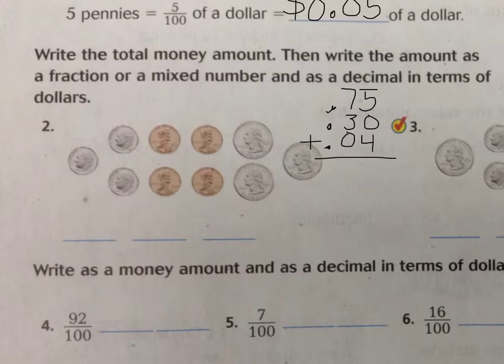So we'll add that up. We will get $1.09. So right there, without the money amount or without the dollar sign, that is the decimal form. So we'll write that first, 1.09. Next we will put our money amount, which is the exact same thing with the dollar sign.